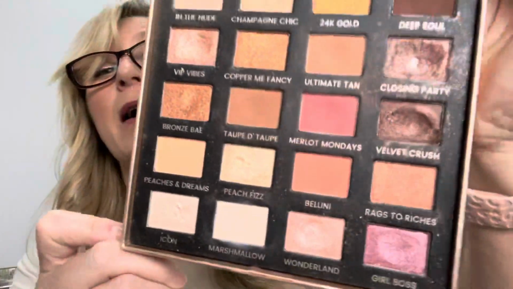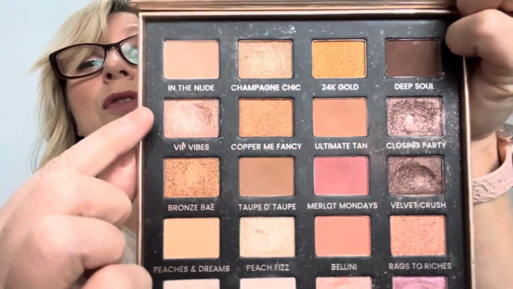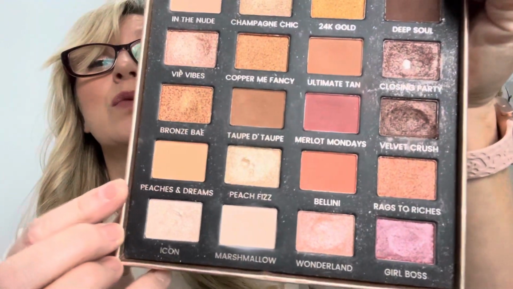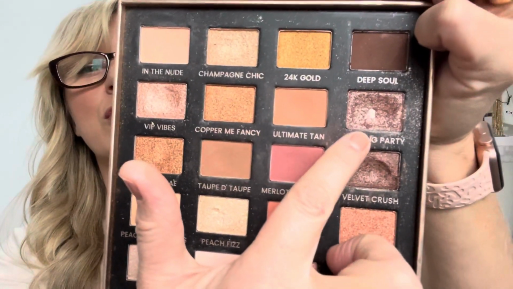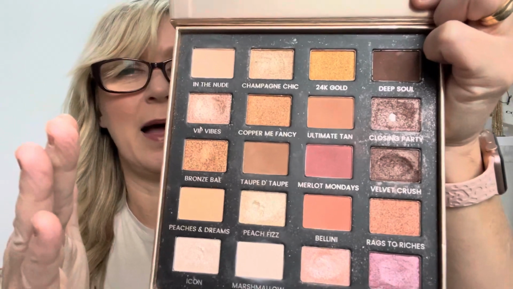And as you can see, I've hit pan in Closing Party, which is this one here. Having said that, there are quite a few others that are very close to pan as well. But this is just such a lovely colour. As soon as I hit pan on it, I just stopped using the palette.